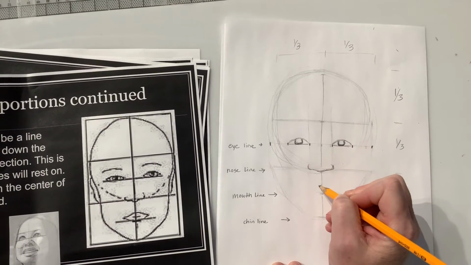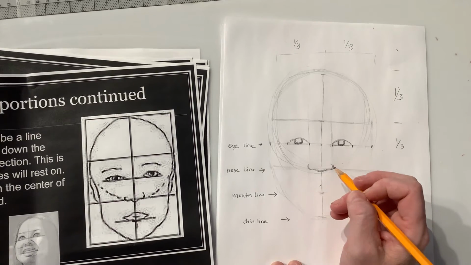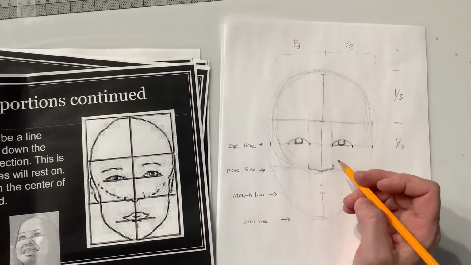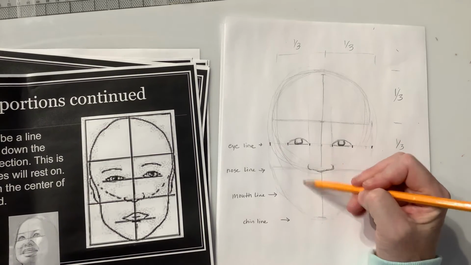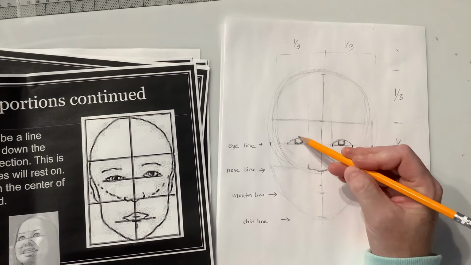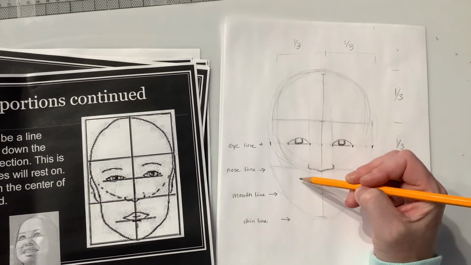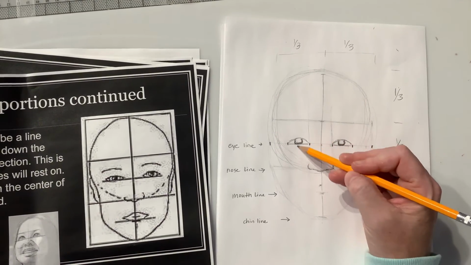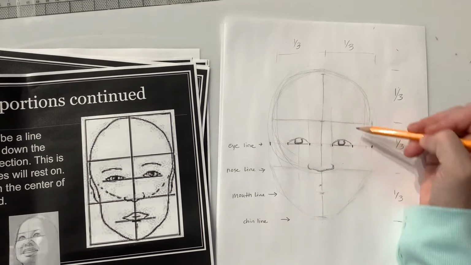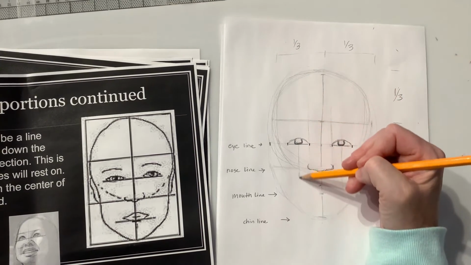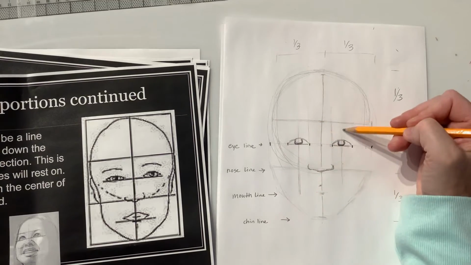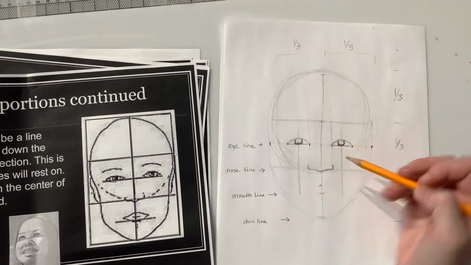And then what we're going to do is we'll go ahead and bring in the mouth. It's going to be approximately at the middle of the eye. So I'm going to give myself a little guideline here. The middle of the eye.